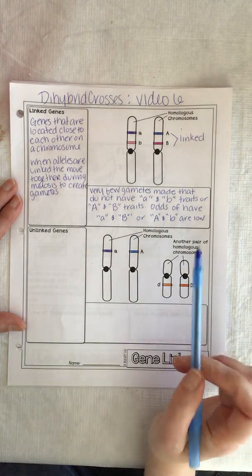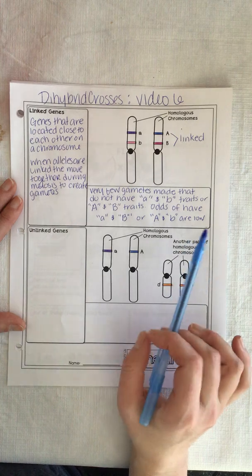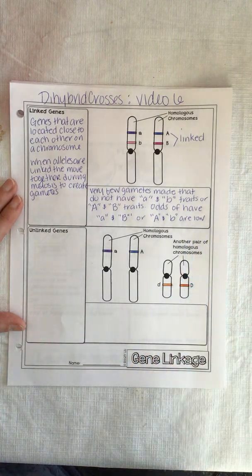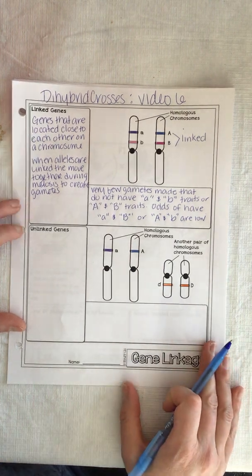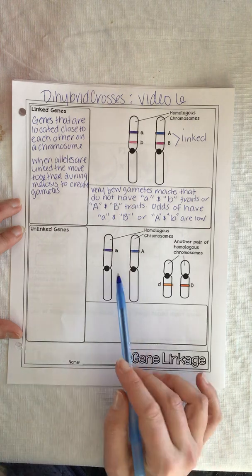If you're curious about linked genes, definitely take genetics your junior or senior year with Miss Ricciardi. For our purposes here, we're going to be worried about unlinked genes.